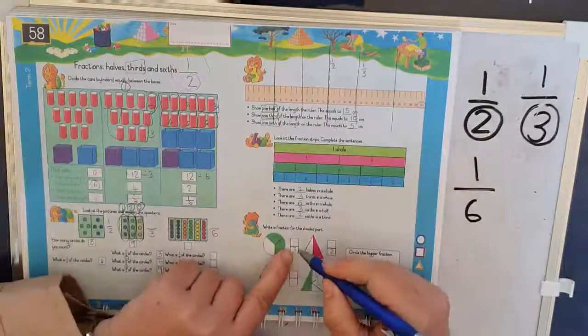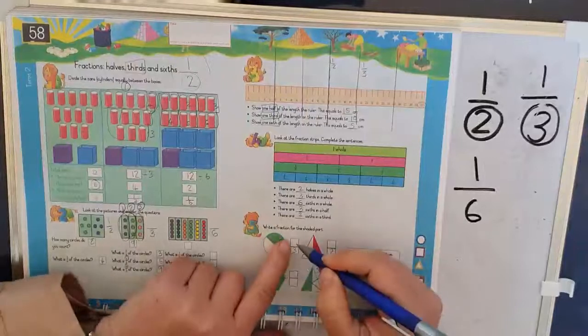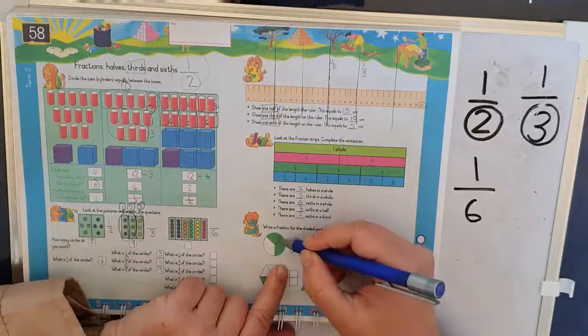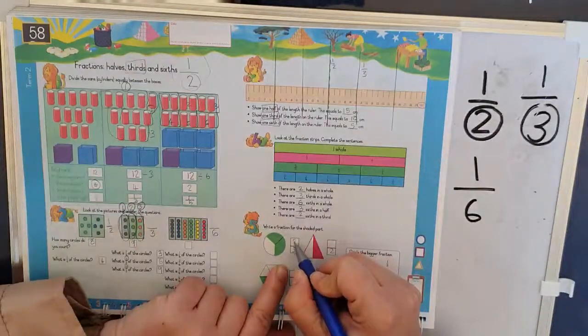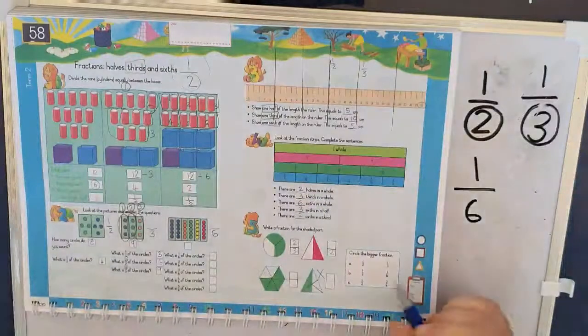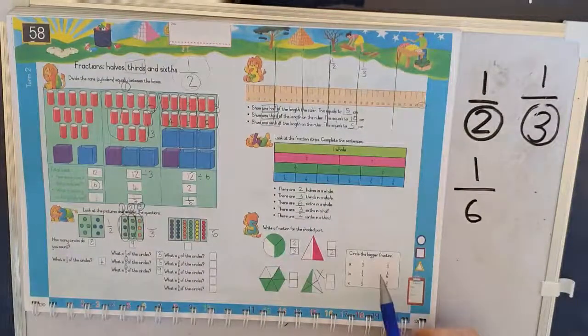Okay, so the bottom part, how many are there? The top one, how many of them are colored? So the first one, 2 out of the 3 is colored. Then the last question for page 131, circle the biggest one.